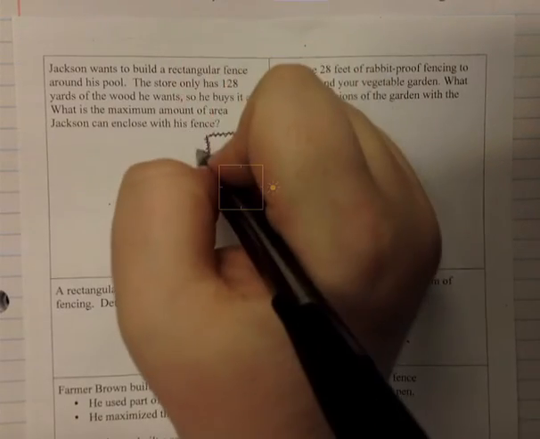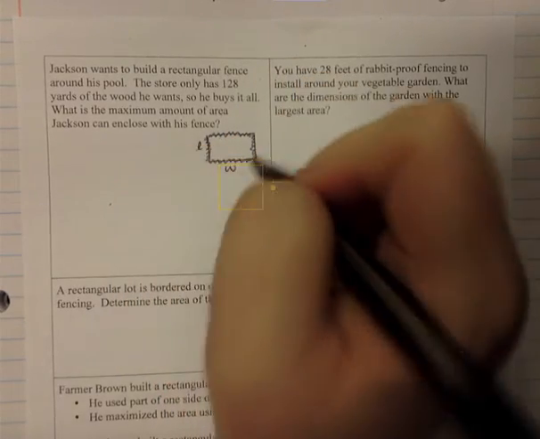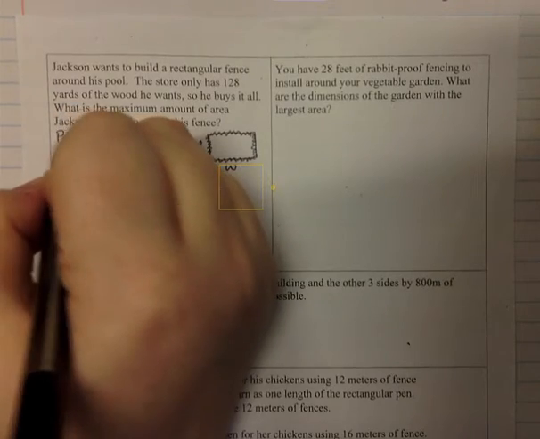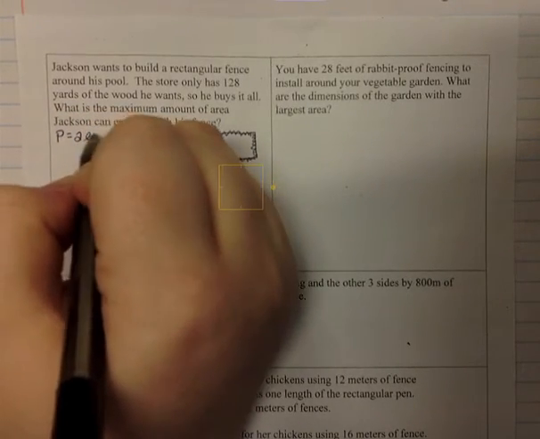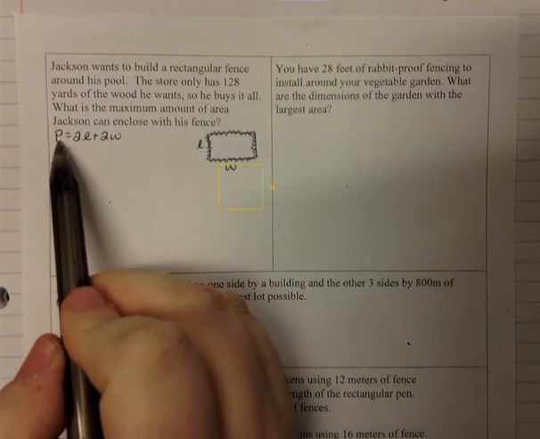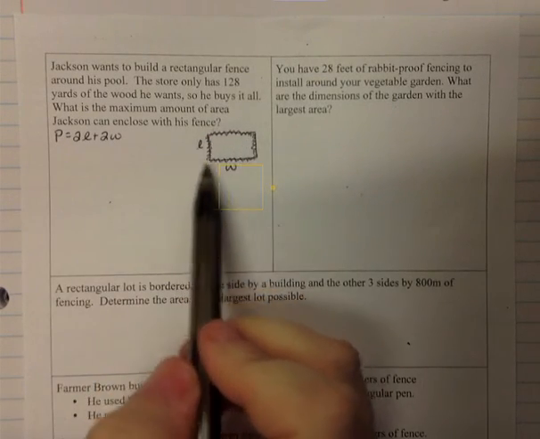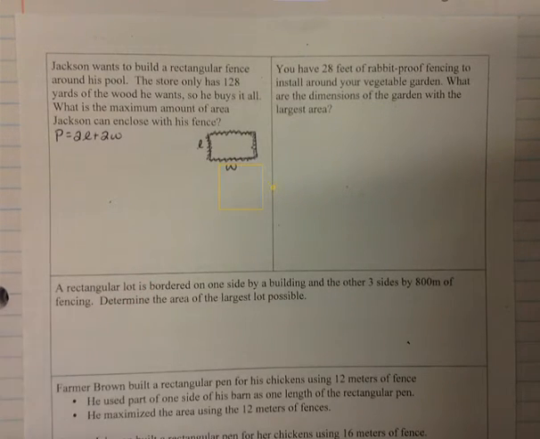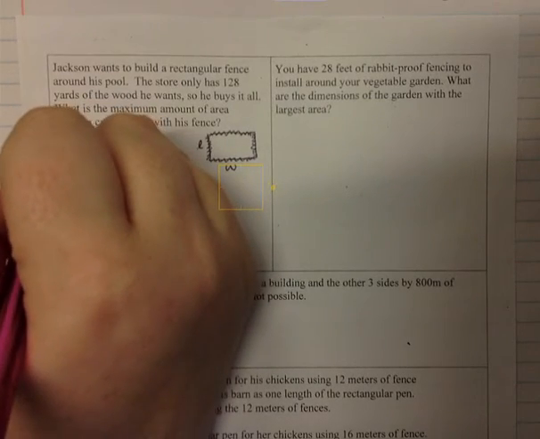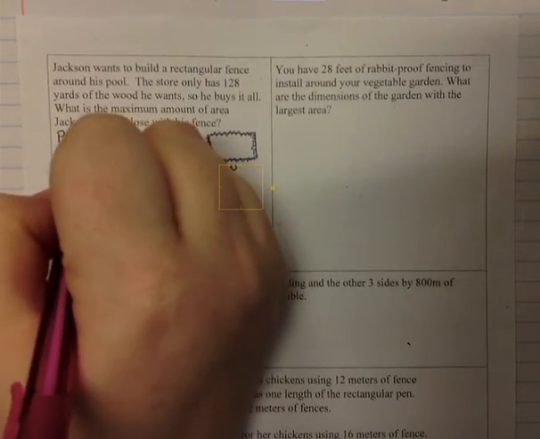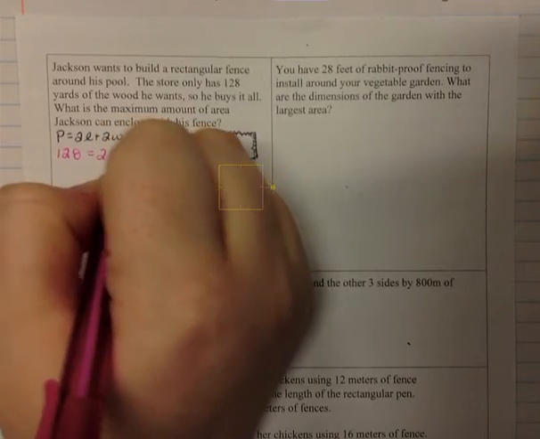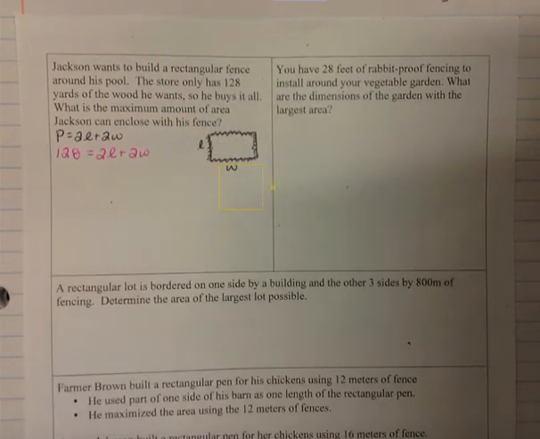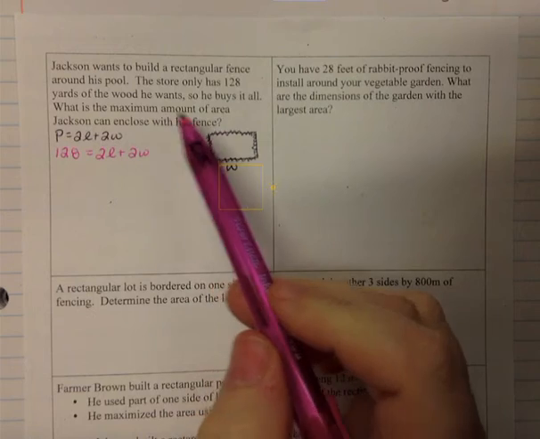So if we say that this is his length and this is his width, we know that his perimeter is equal to 2 of his lengths plus 2 of his widths. And we only have 128 yards to do the entire perimeter. So the perimeter is actually the 128 yards. So if we set this up, we have 128 yards is equal to his 2 length plus 2 width, because that's his perimeter. But we want to find the maximum amount of area.